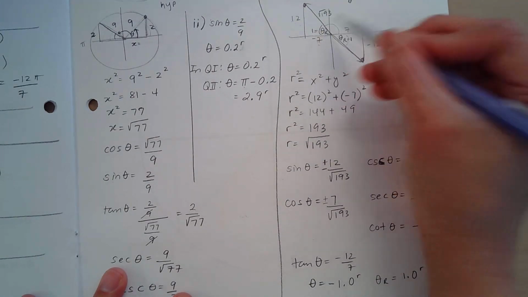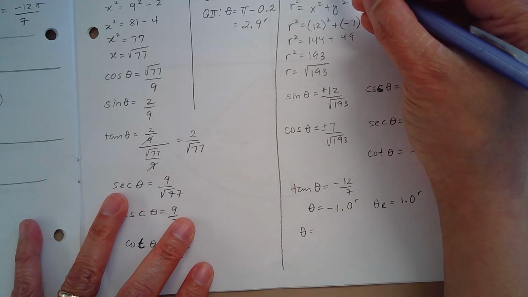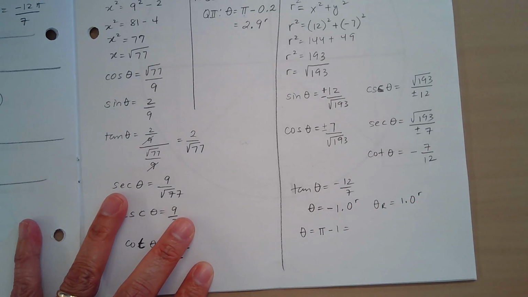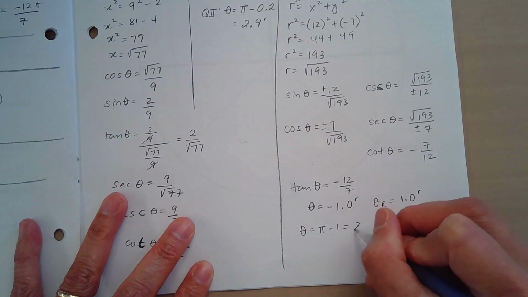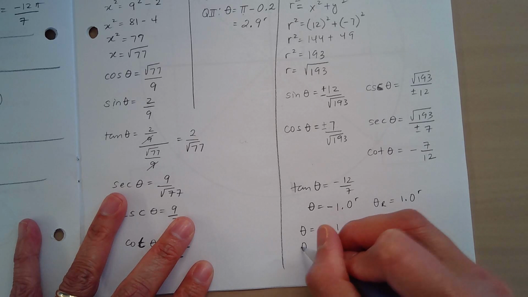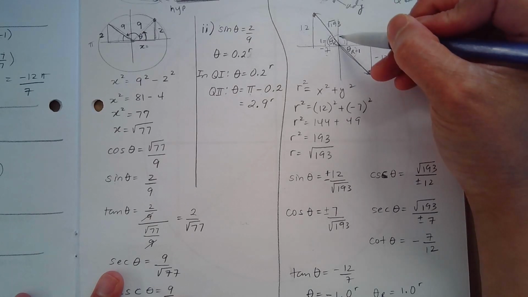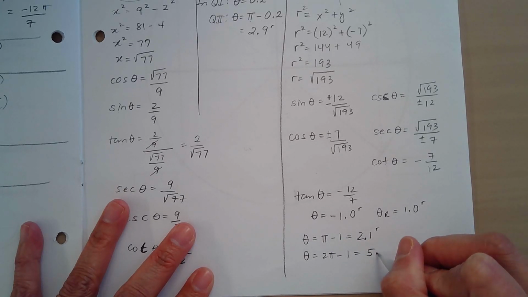So our theta here, if you go this way, it's going to be pi minus 1. Yes? Right? If you want to know what this part here is, you go pi minus the 1, which is 2.1. And then the other one is 2 pi minus 1. So 6.28 minus 1 is 5.28, so that's going to be 5.3 radians.